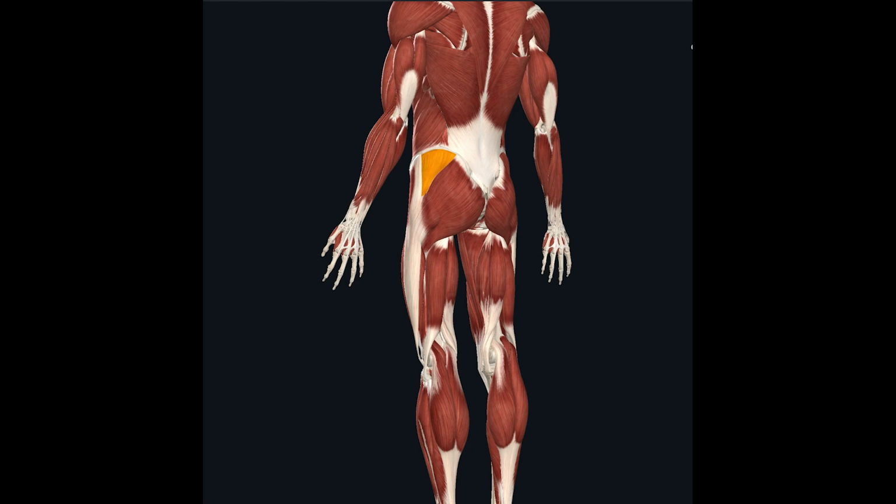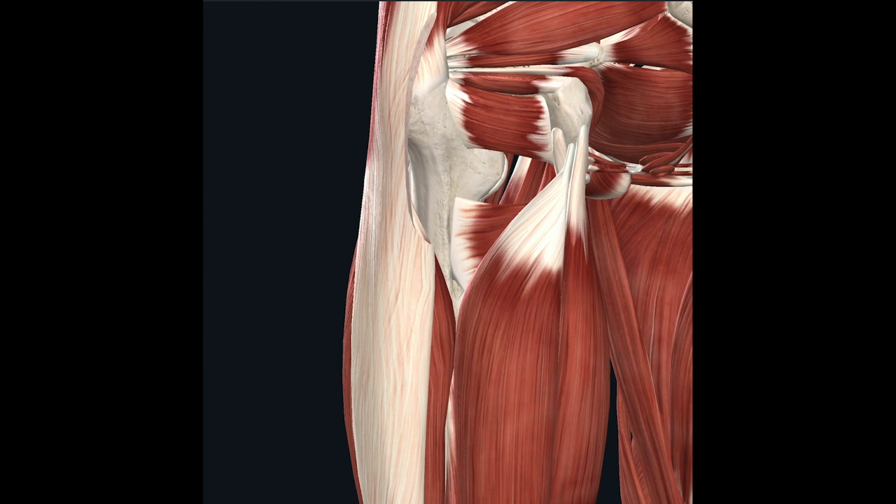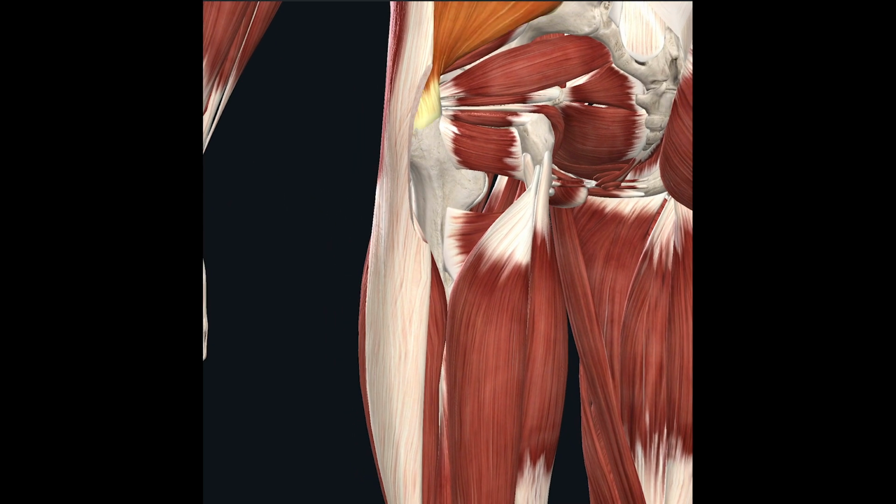So its origin is on the iliac crest of the ilium. And if I hide the gluteus maximus, you can see the insertion on the greater trochanter of the femur. So right here is where the greater trochanter of the femur is.